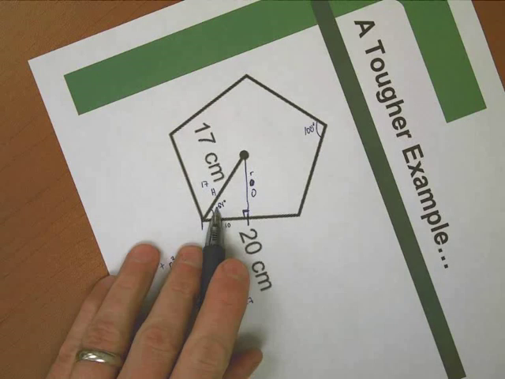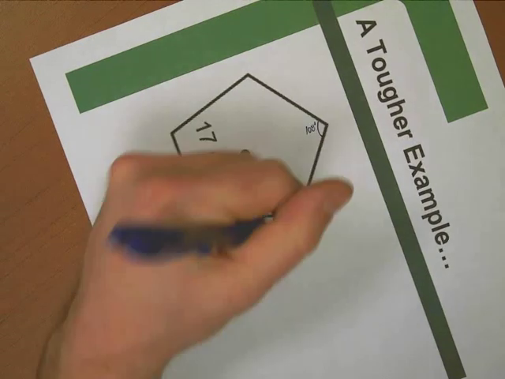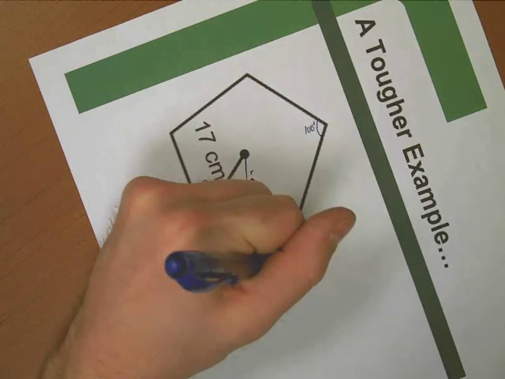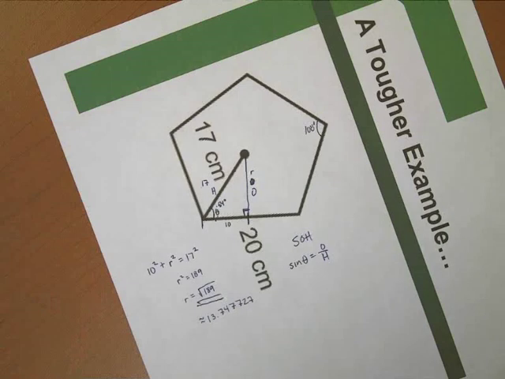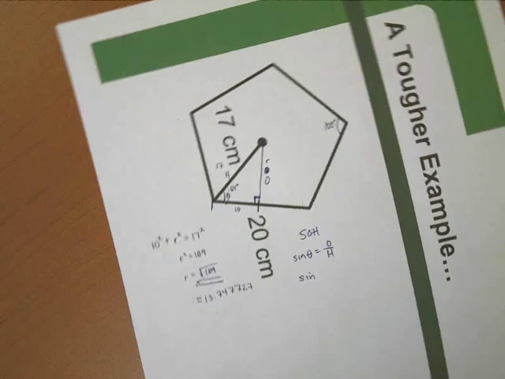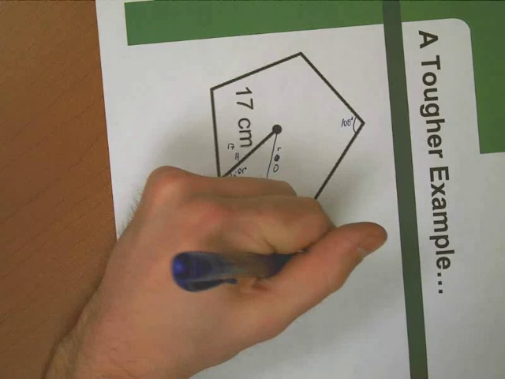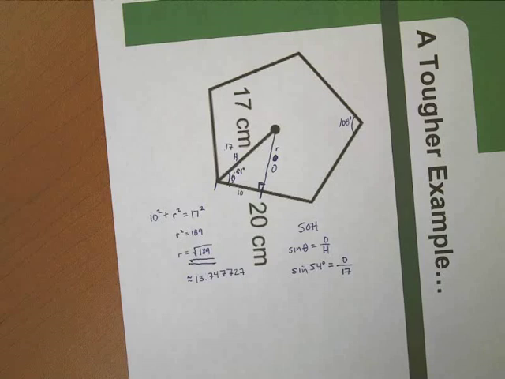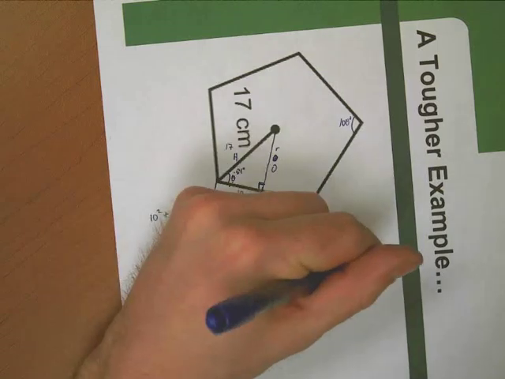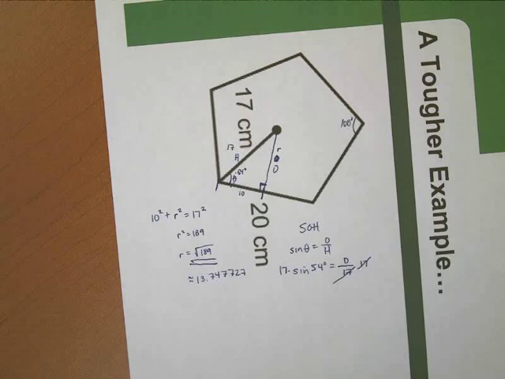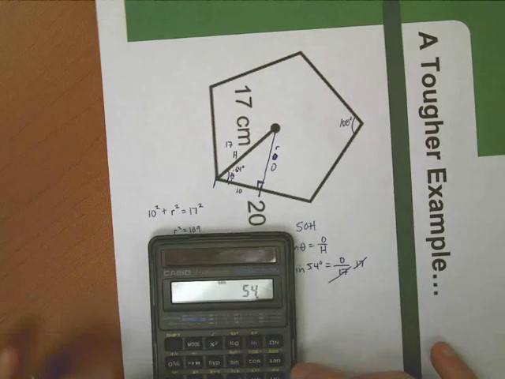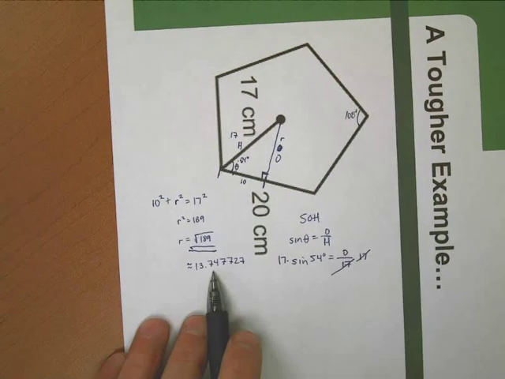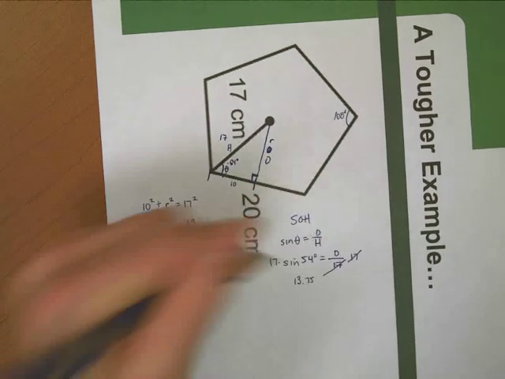See, here's what I know. This is the opposite according to the 54 degrees, and this is the hypotenuse. Opposite and hypotenuse, that sounds a heck of a lot like SOHCAHTOA to me. So I know that the sine of the angle that I'm interested in is equal to opposite over hypotenuse. That means the sine of 54 degrees in this case is equal to the opposite over 17. What's on the bottom? 17. So what do I need to do? Multiply both sides by 17. The opposite is equal to 17 times the sine of 54 degrees. So on my calculator, if I take the sine of 54 and multiply it by 17, ooh, look at that, 13.75. Kind of what I expected, right?